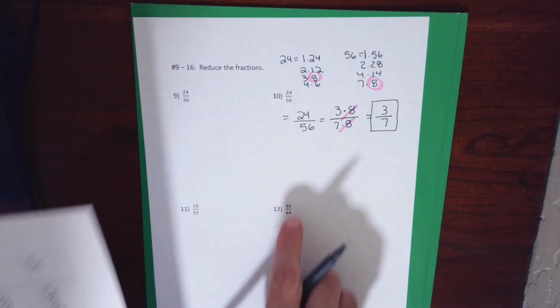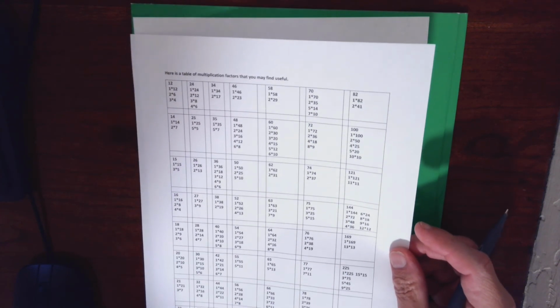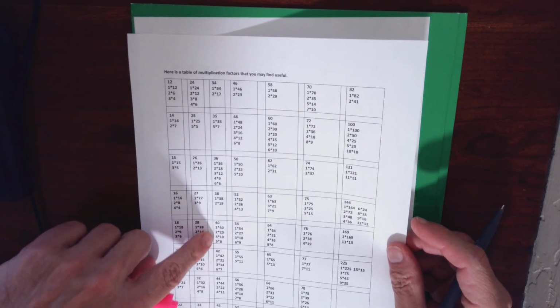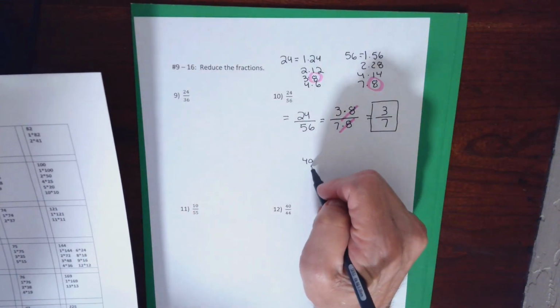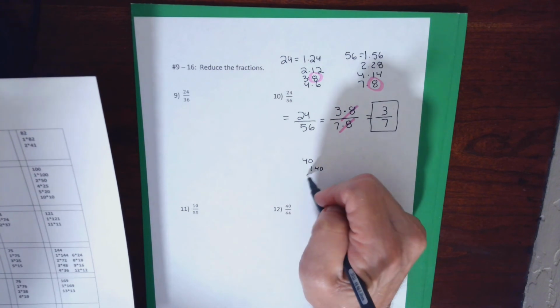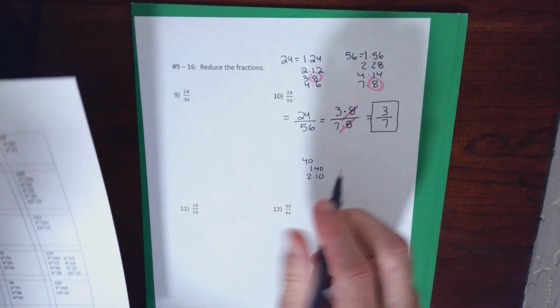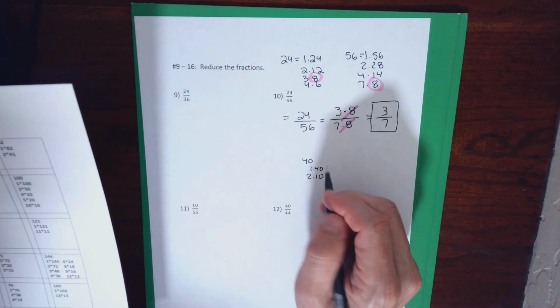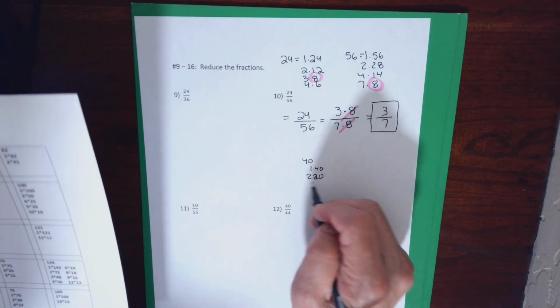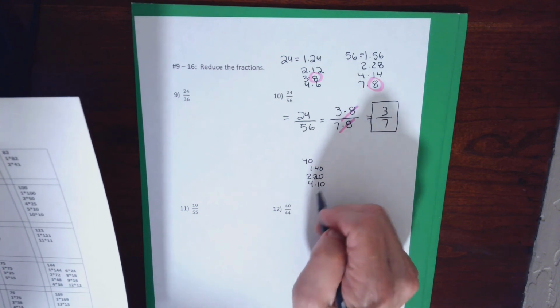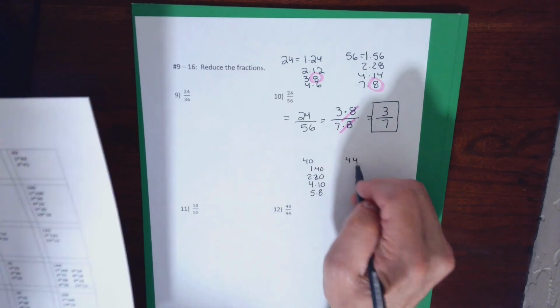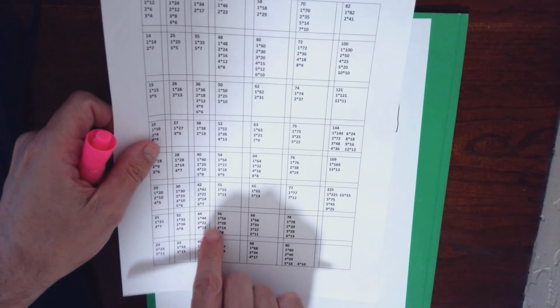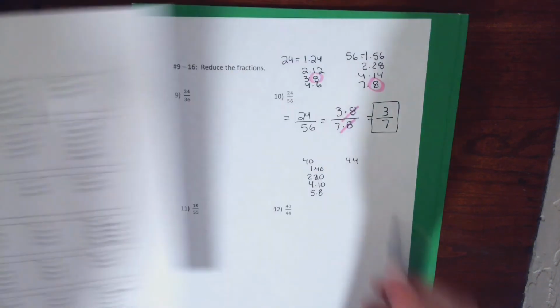So problem 12 wants to reduce 40 over 44. So you have access to this sheet. I'm going to write down the factors of 40: 1 and 40, 2 and 20, 4 and 10, 5 and 8. So 40 is 1 times 40. It's 2 times 10. I'm sorry, it's 2 times 20. Duh. It's 4 times 10. And 5 times 8. 44 is 1 times 44, 2 times 22, and 4 times 11.